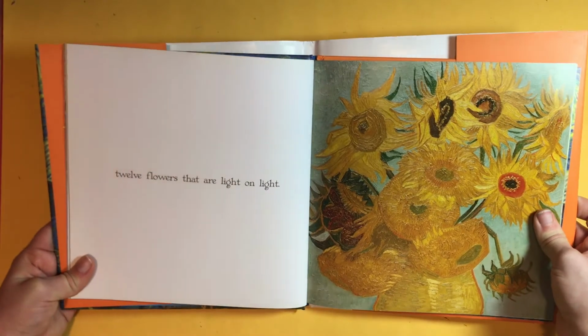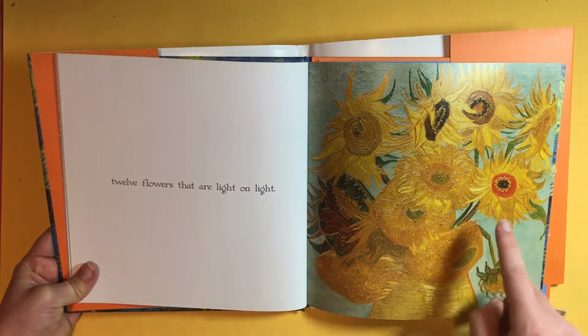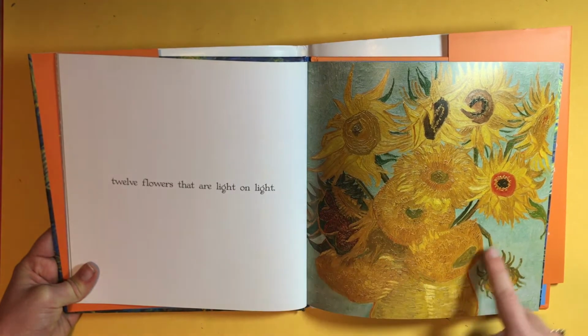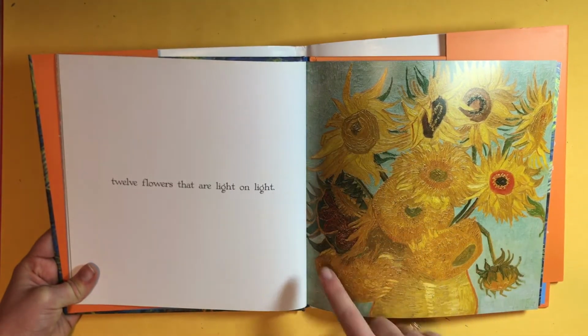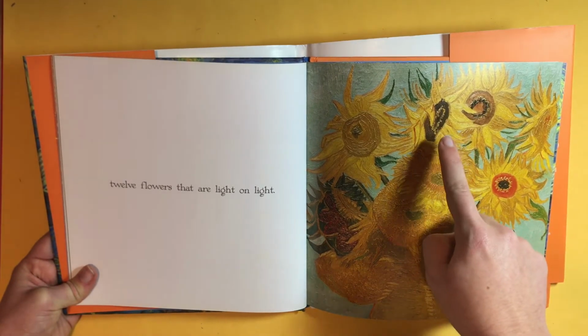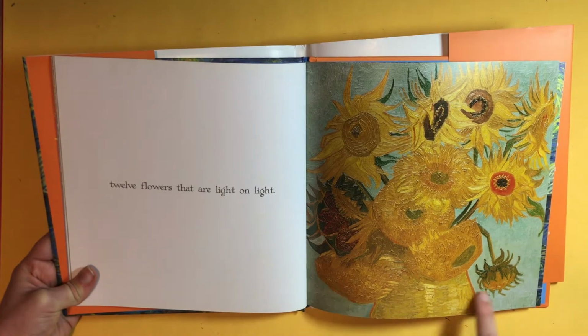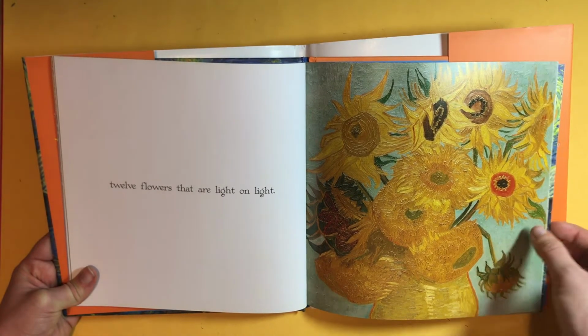"12 flowers that are light on light." So this is important because we're making flowers today. So look at how he overlaps his flowers. And overlapping means that some flowers are behind other flowers. Some flowers are bigger because they're closer to us and smaller because they're in the back.